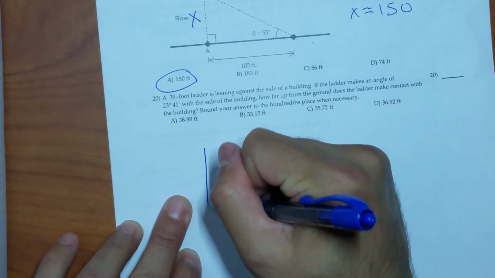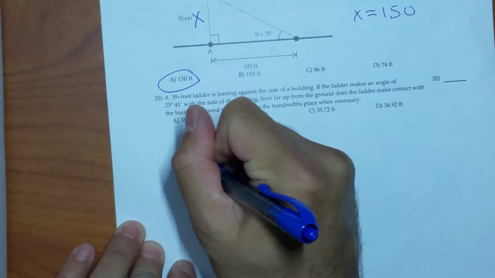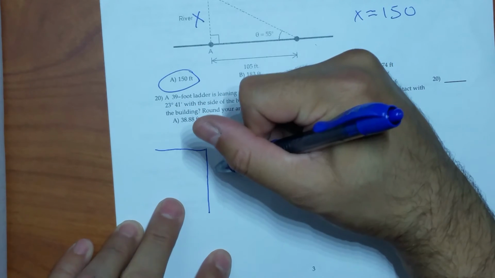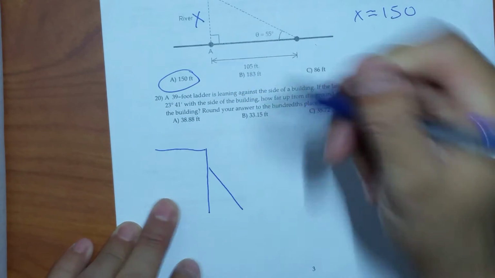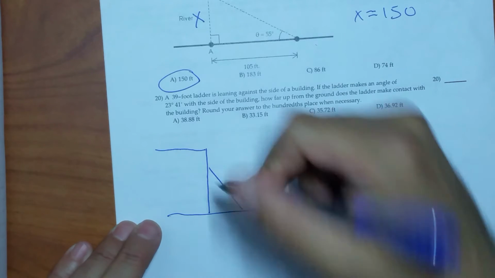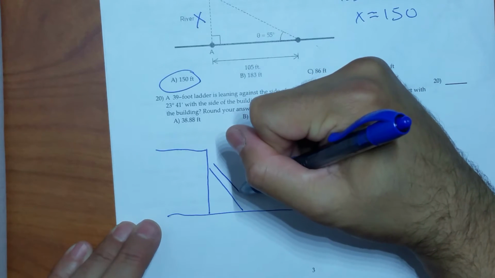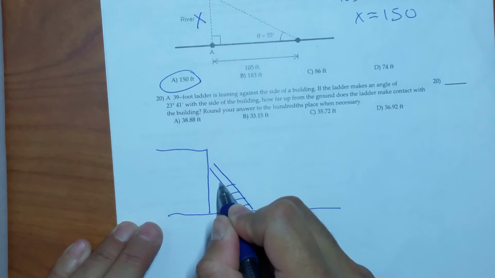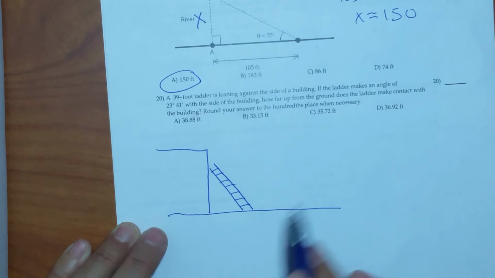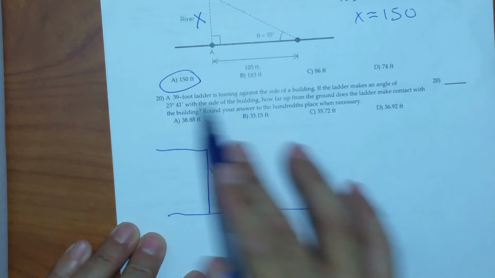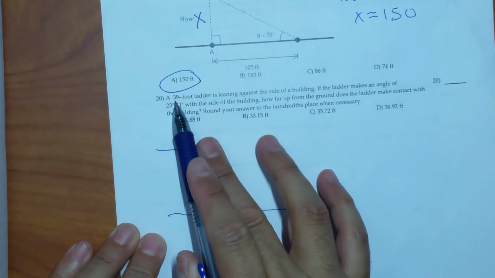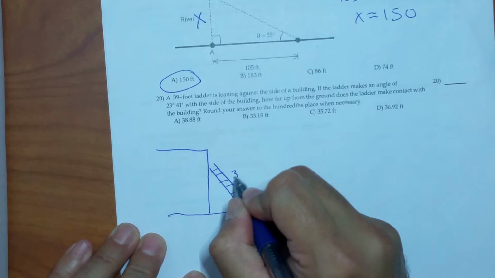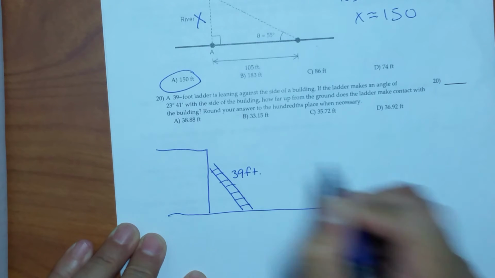So I have a building here and I have a ladder. So here's the ground. There's my ladder. And it says, how long's the ladder? So that goes right here, right? 39 feet.